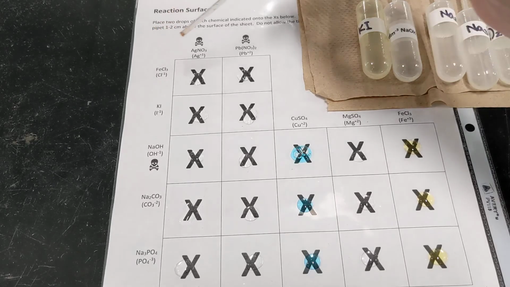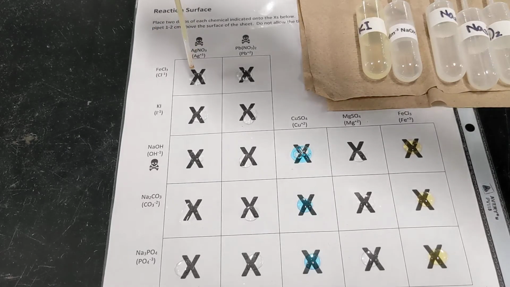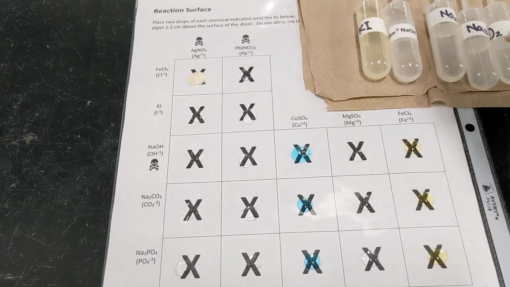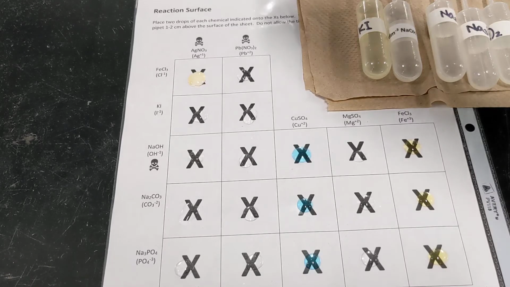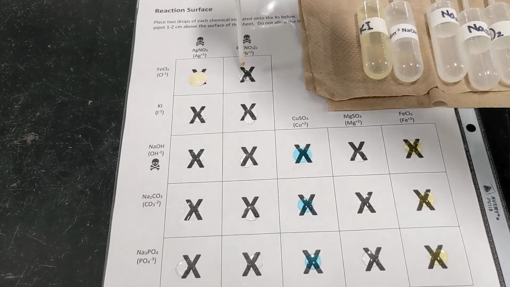All right, so going across first is iron 3 chloride, and I'll put a couple of drops of iron 3 chloride there. And yeah, absolutely, that is a reaction. So we do see the formation of a precipitate there. It's a white precipitate, I would say. There's a little bit of orange, I think, tinge to it from the iron solution that's left over. The precipitate itself is white. So you can write white PPT in the first box.